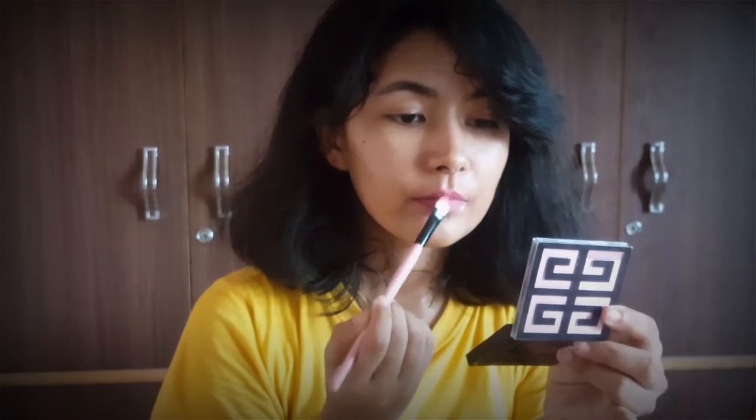And there you go, it becomes matte. To check whether it has become matte, take a paper towel.